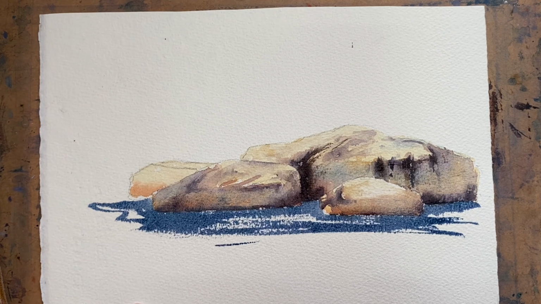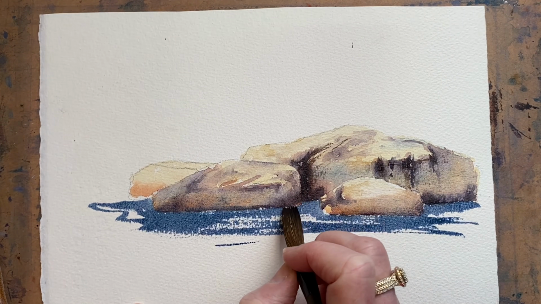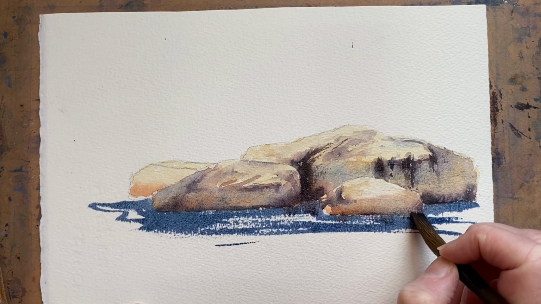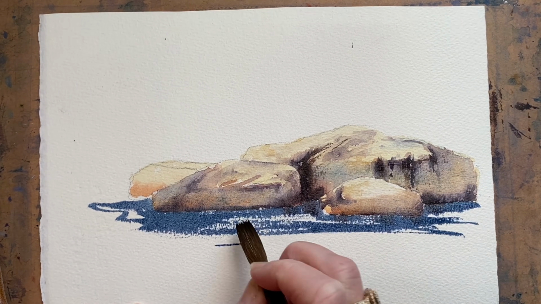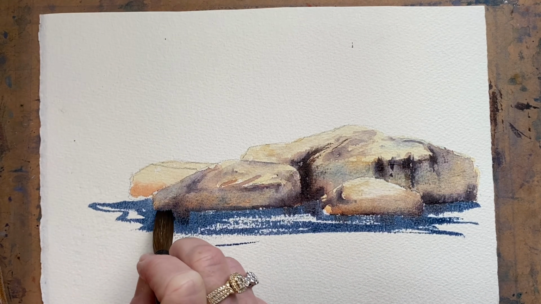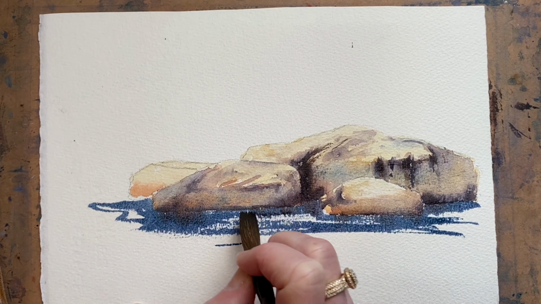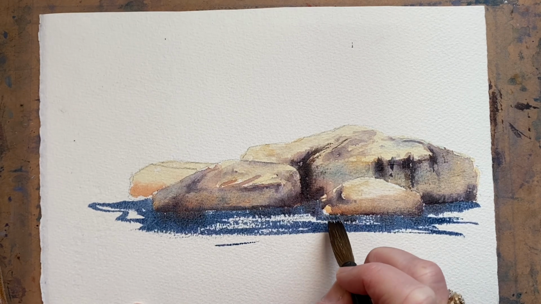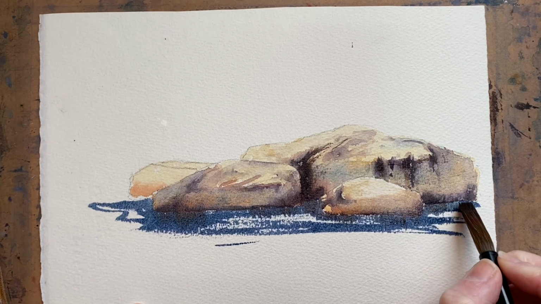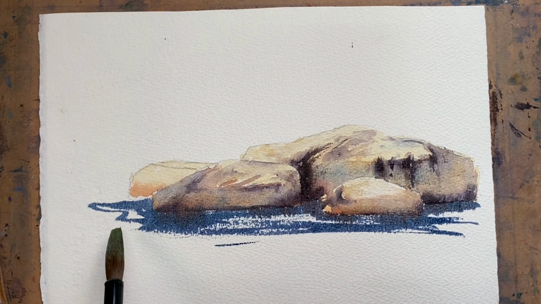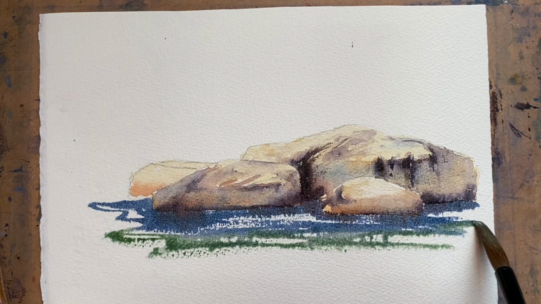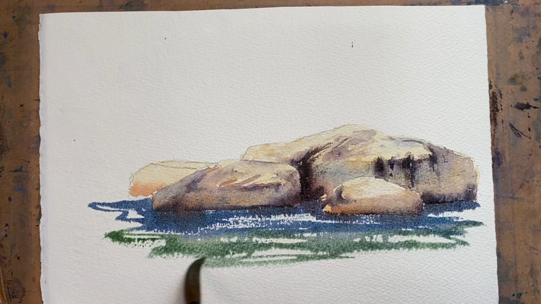So ignore what I did then, and what I would usually do is just bring some of that dark down, because if the water's shallow and these rocks are sort of close to us in the shallows, they'll look more grounded into the water if we just can see a little bit of that dark reflection. And then our water can get a little bit greener and shallower as it comes closer.